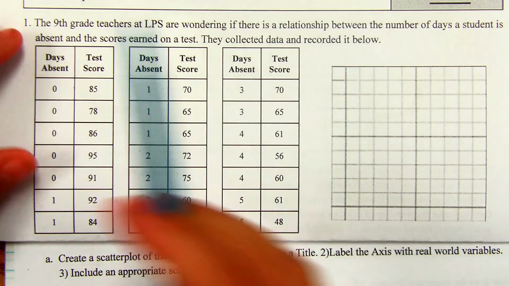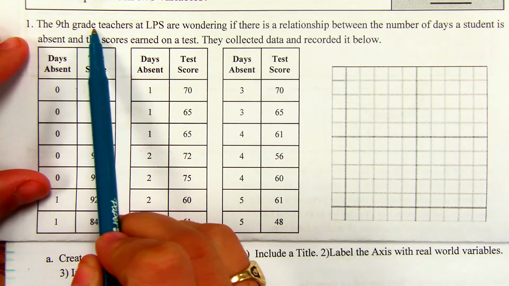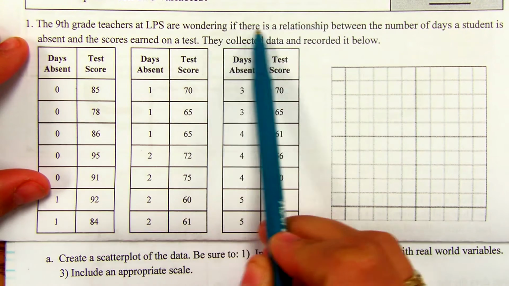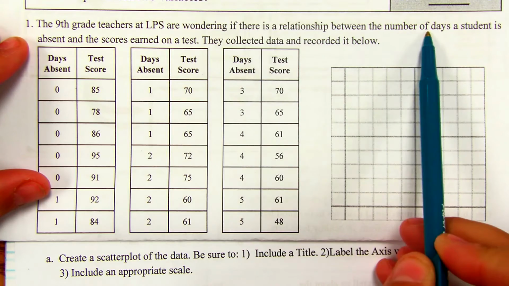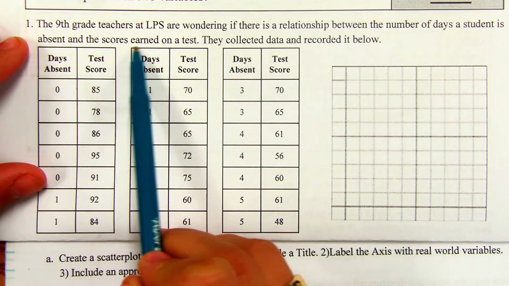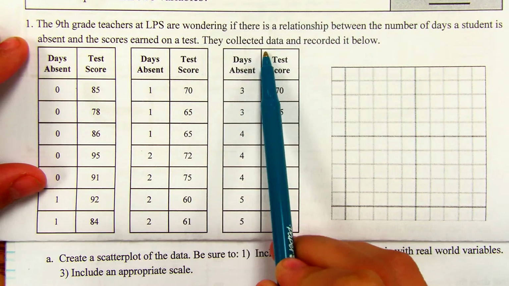Let's read the problem first. The 9th grade teachers at LPS are wondering if there is a relationship between the number of days a student is absent and the scores earned on a test. They collected data and recorded it below.